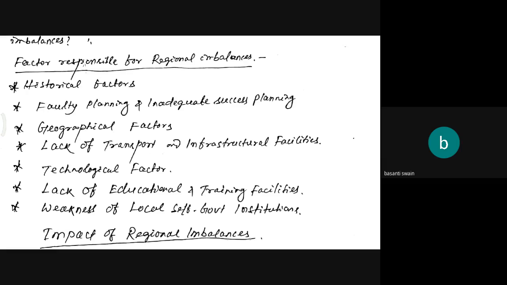So now I'll explain regional imbalances.